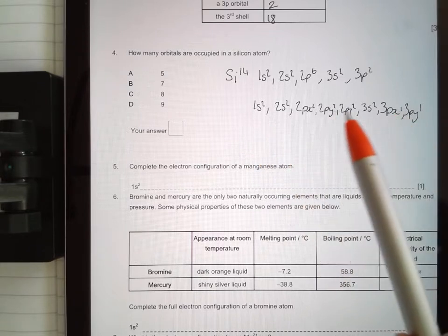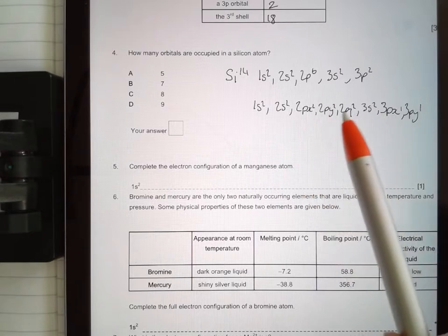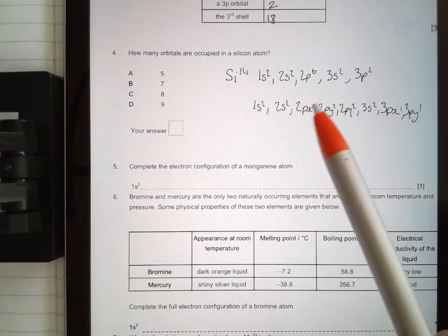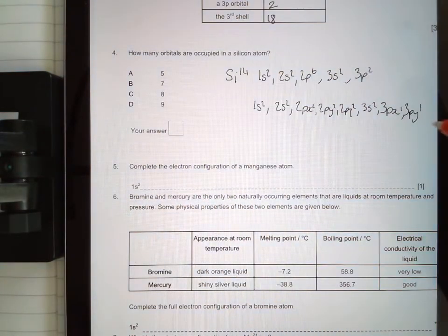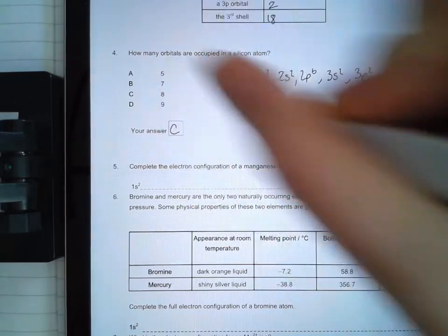So when you write out the electron configuration in full, separating out your p orbitals, you'll see you've got 1, 2, 3, 4, 5, 6, 7, 8 orbitals that are full, so your answer is going to be C.